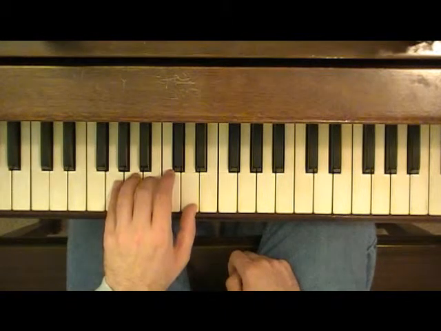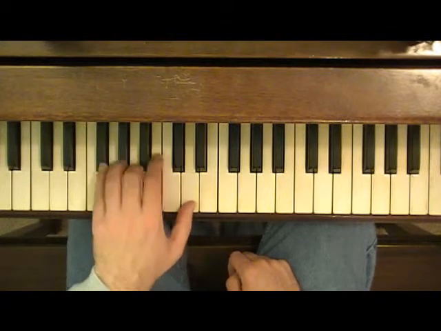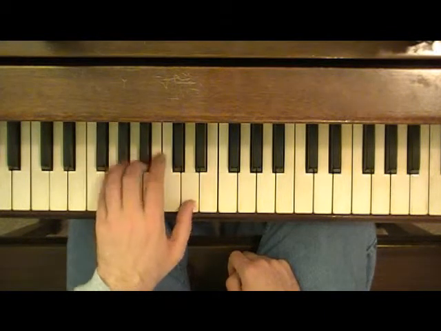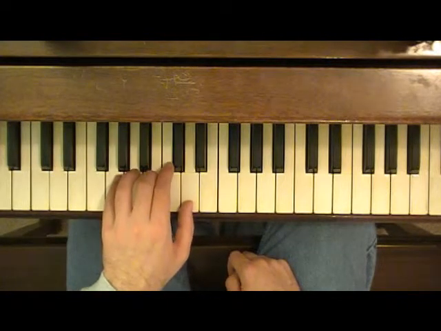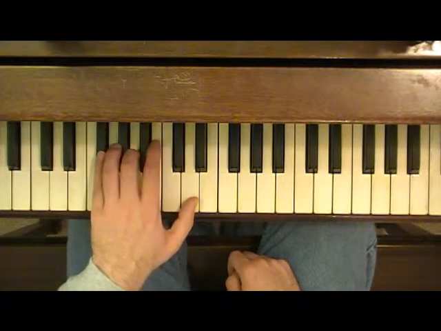Okay, a few times I want you to practice going back and forth in left hand between G chord and D chord. G chord, D chord, back and forth.